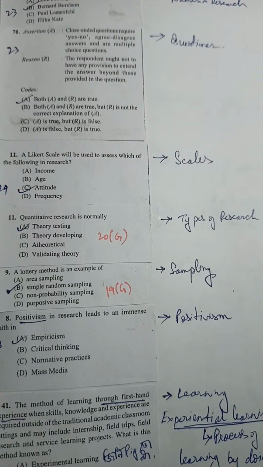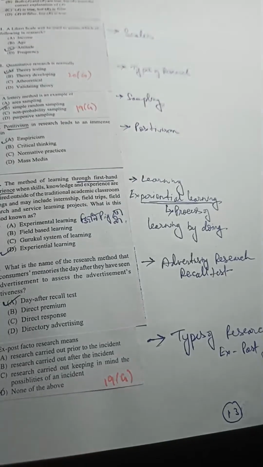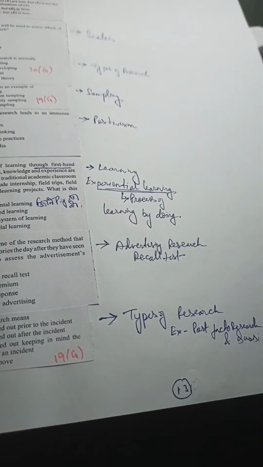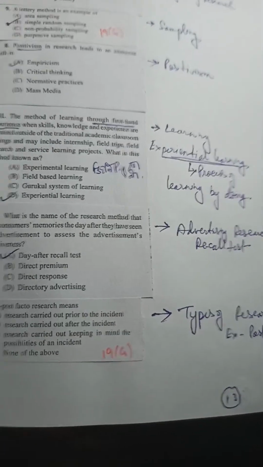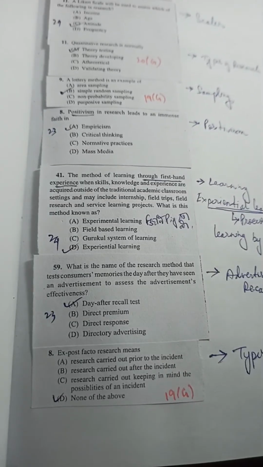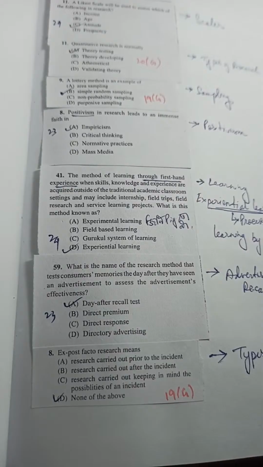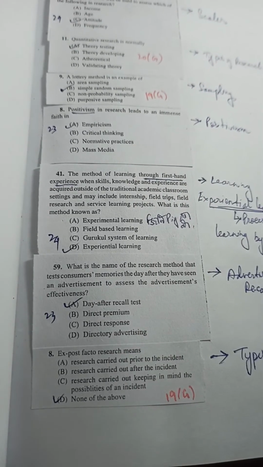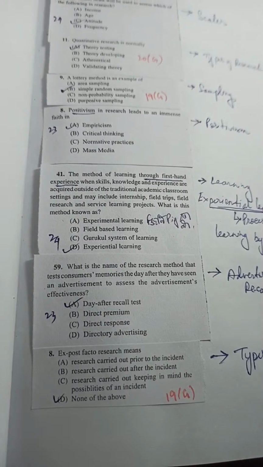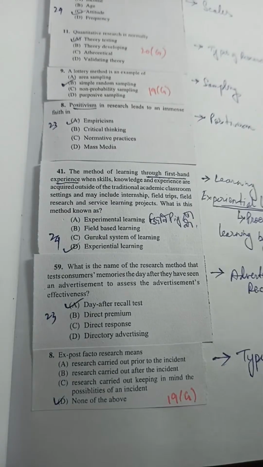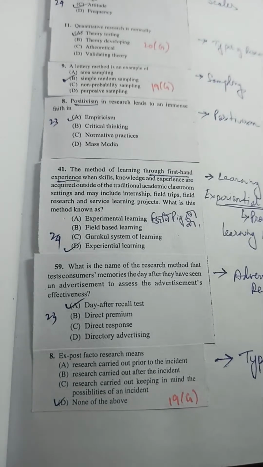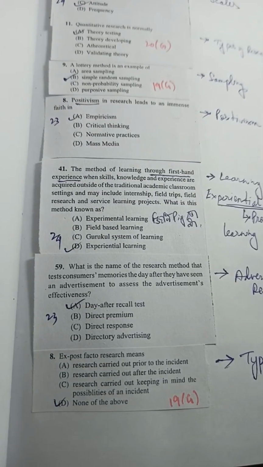We have to learn these keywords from the examination point of view. Next we have a question from learning. Essential learning process, learning by doing. This is actually from teaching aptitude, but I have given it here. A question is being asked: the method of learning through first-hand experience, when skills, knowledge and experiences are acquired outside the traditional academic classroom setting and may include internship, field trips, field research and service learning projects. What is this method known as? It is known as experiential learning.